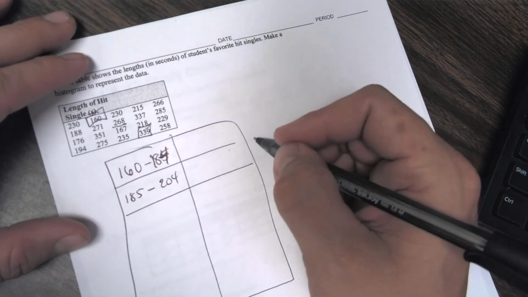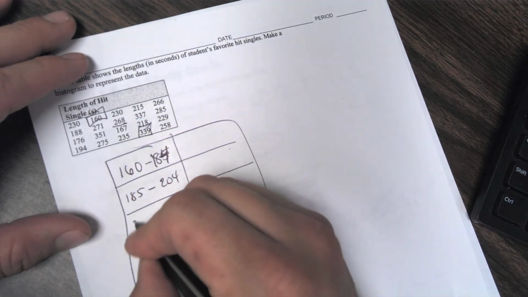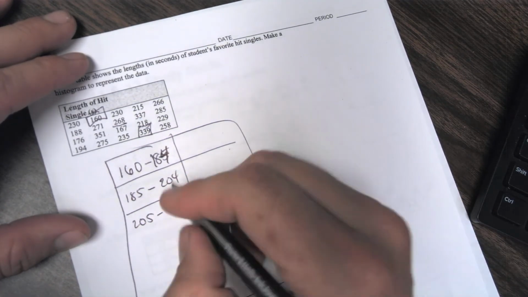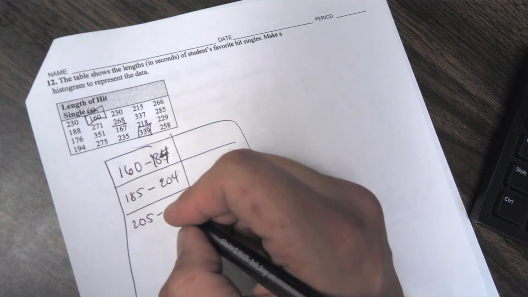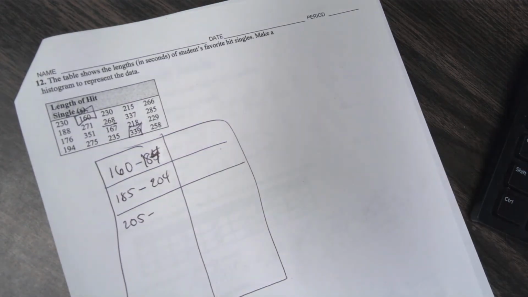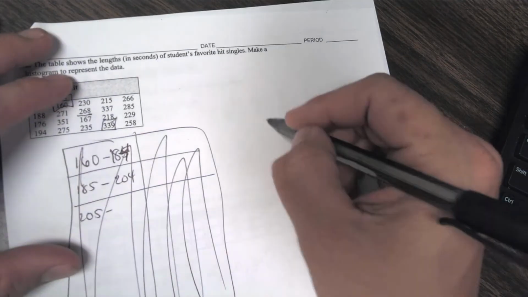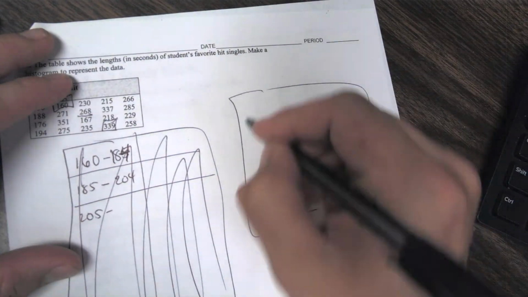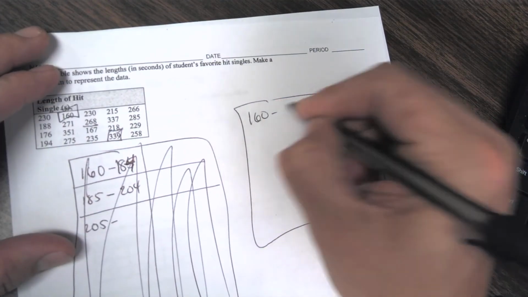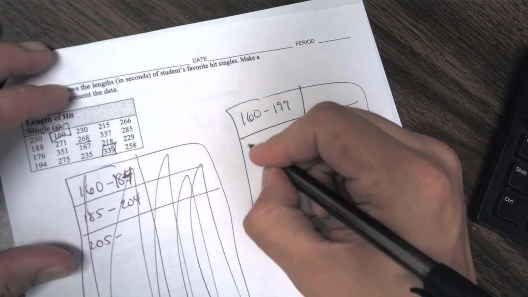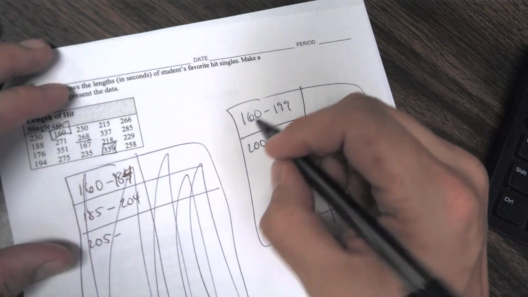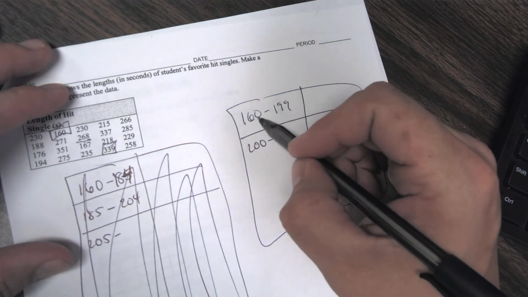Okay, and then we're going to go to 205 to, what was this going to be? I don't like those intervals, so I decided to change them. So we're going to do 160 to 199, 200, okay.